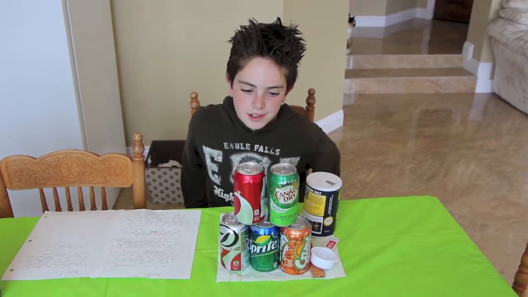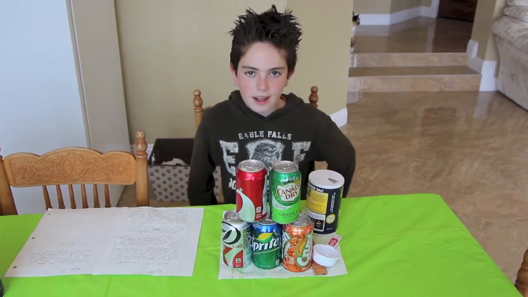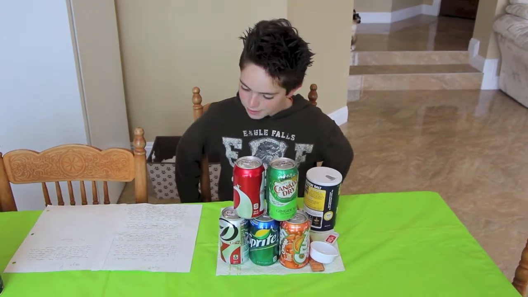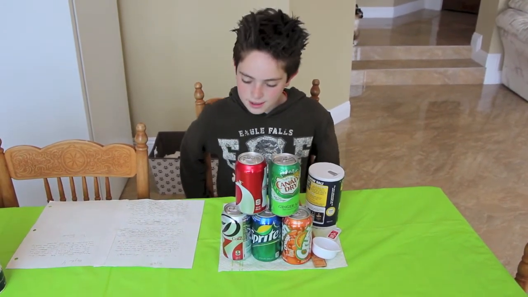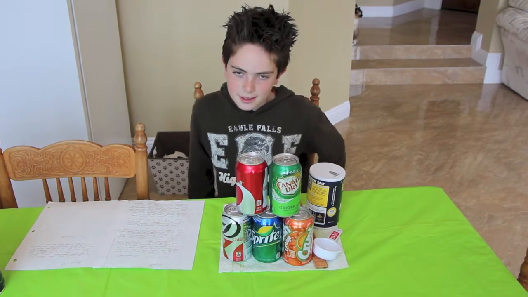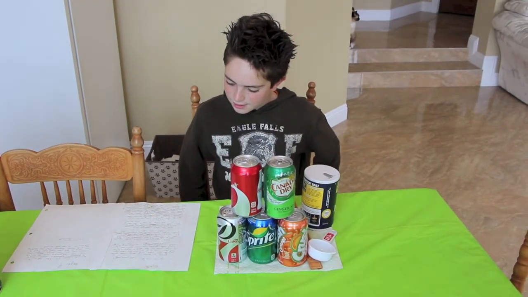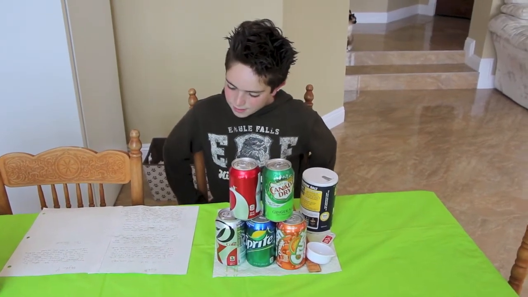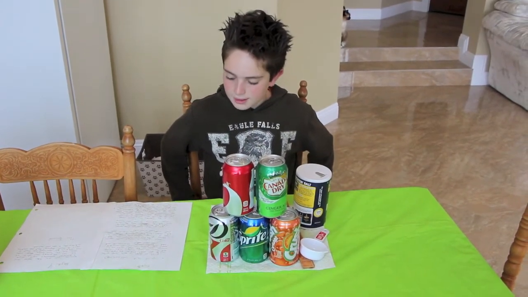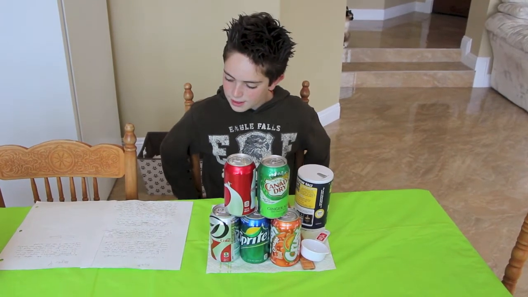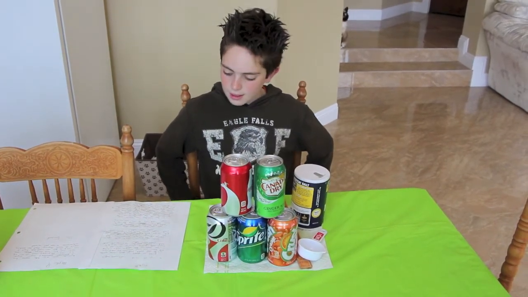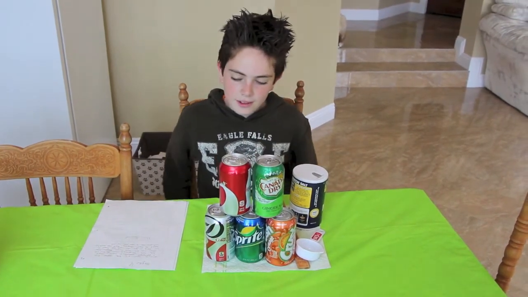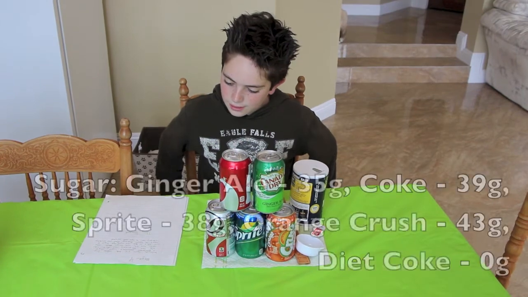So the reason the results change and why it's different for each soda has to do with the density of the water. Normally, water has a density of 1 gram per milliliter. So anything more dense than that sinks, and anything less dense than that floats. But when you add salt to the water, the water becomes more dense, and the more salt you add, the denser the water becomes, until eventually it passes the density of the soda. The reason the sodas sink at different times is because each of the sodas has a different amount of sugar.